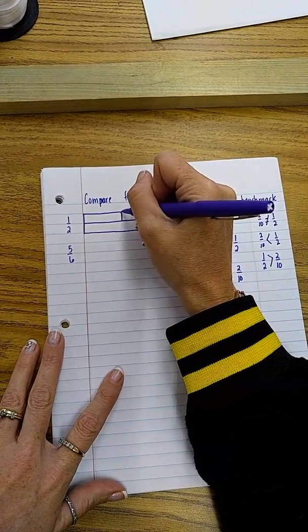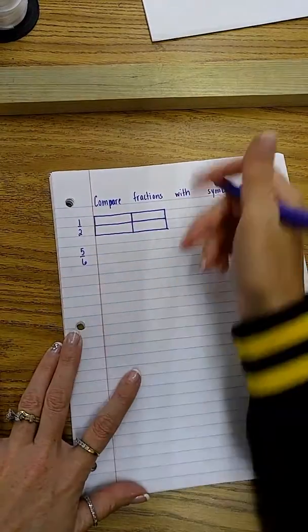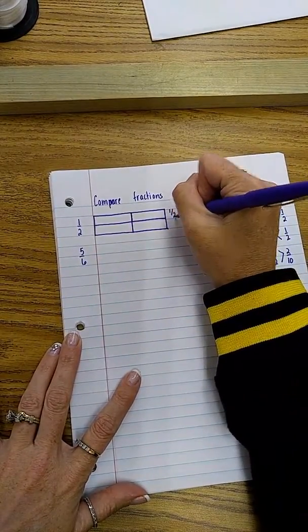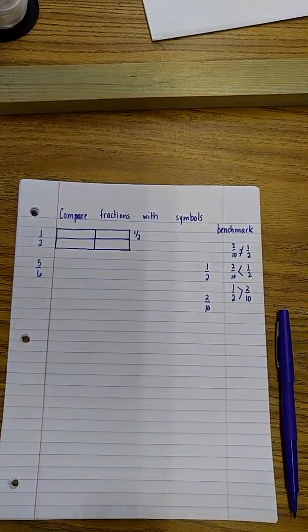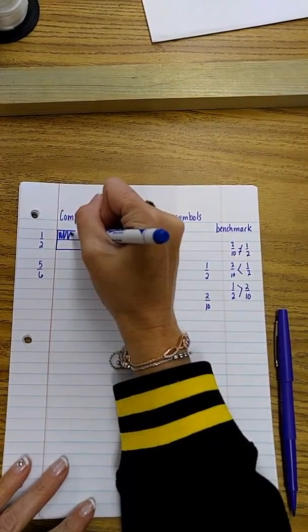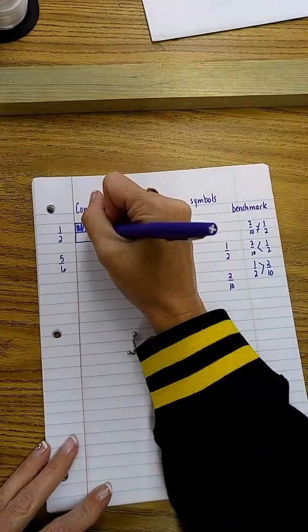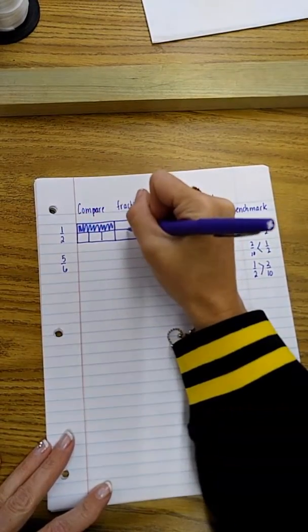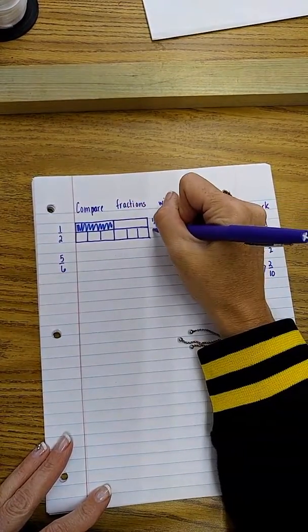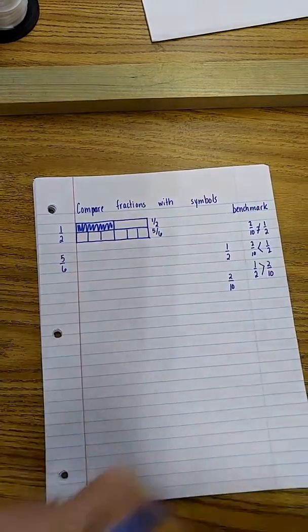1/2, pretty super simple, split it in half. So this one is 1/2. I would have one, let me get a different color. One of the boxes shaded. Next one is 5/6, so I need to make 6. And I have 5 of them shaded.